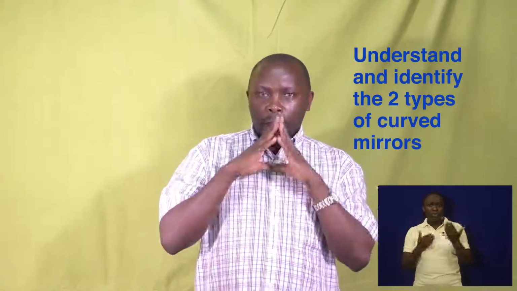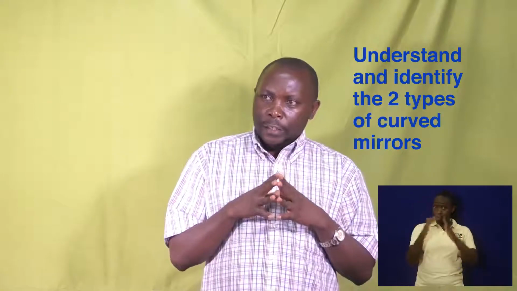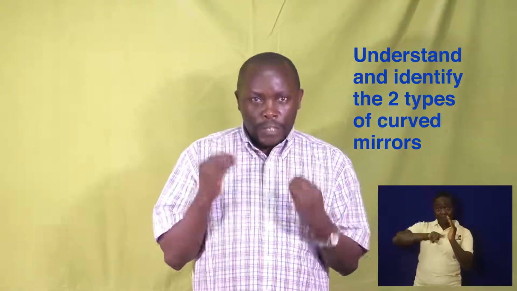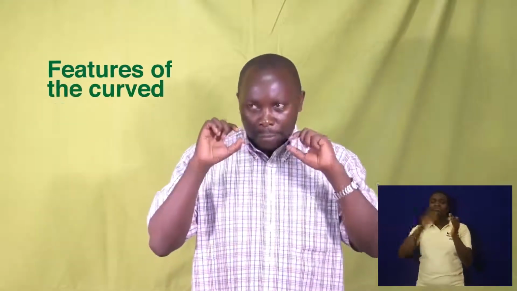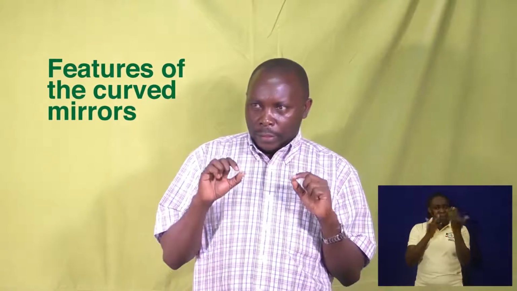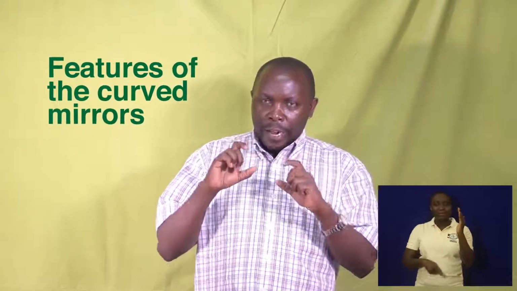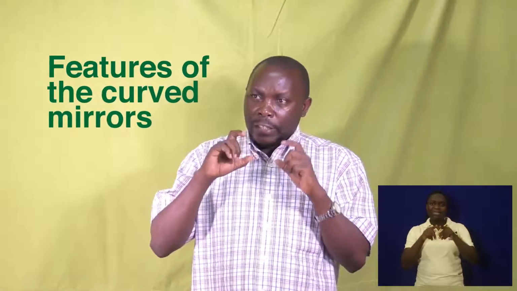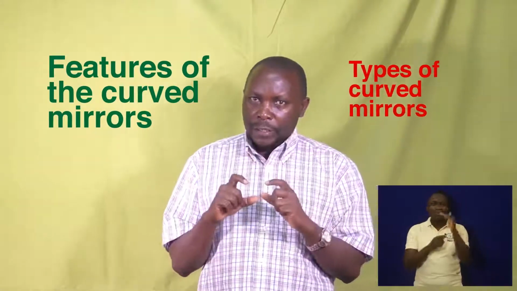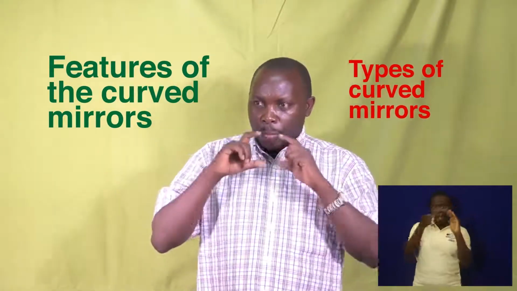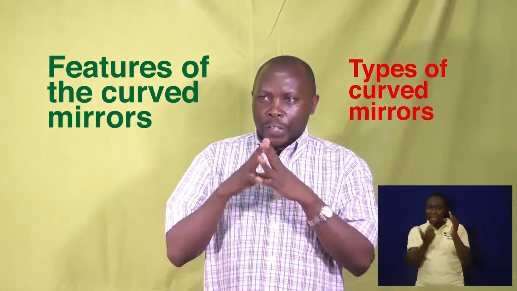During this lesson, we shall understand and identify the two types of curved mirrors. We shall also identify the features of the curved mirrors. We shall identify the types of curved mirrors, I repeat. We shall also identify the features of the curved mirrors.